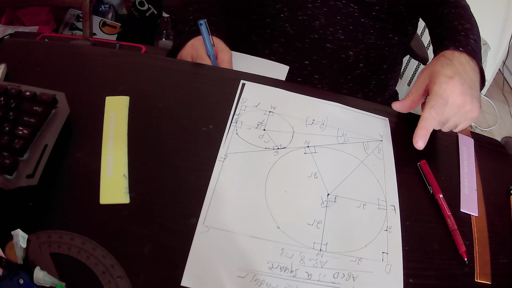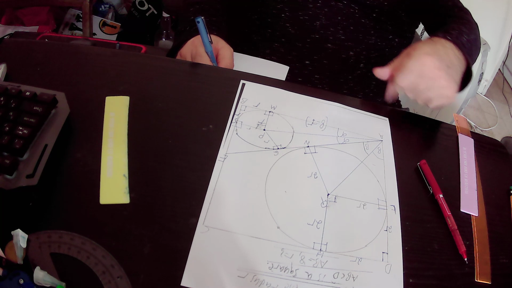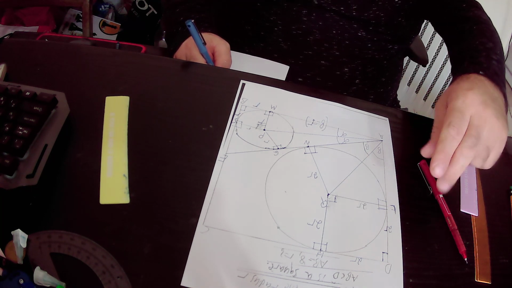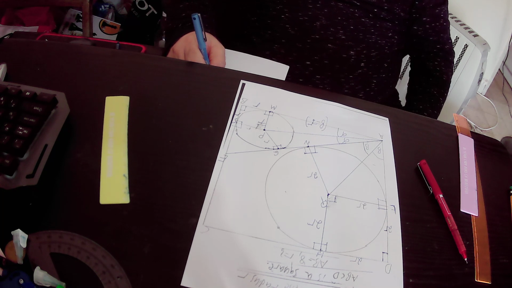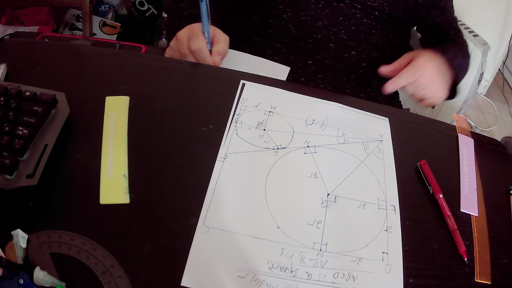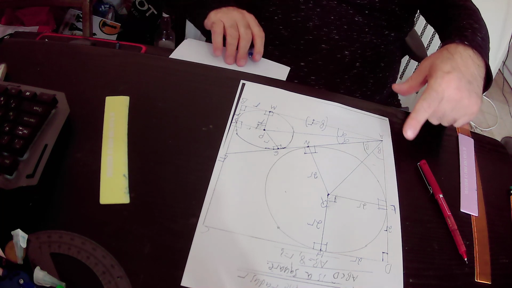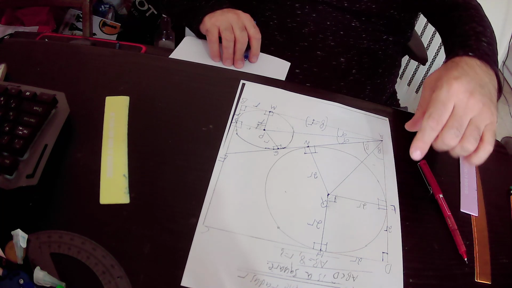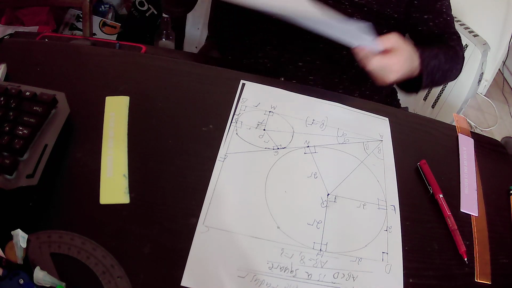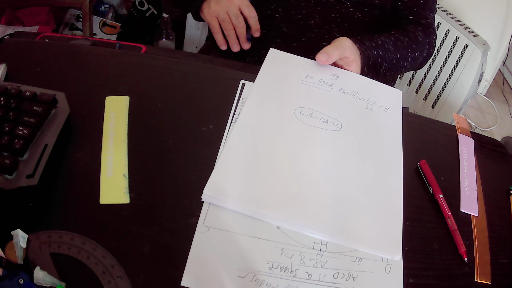From the drawing we can see that LA equals DA minus LD.